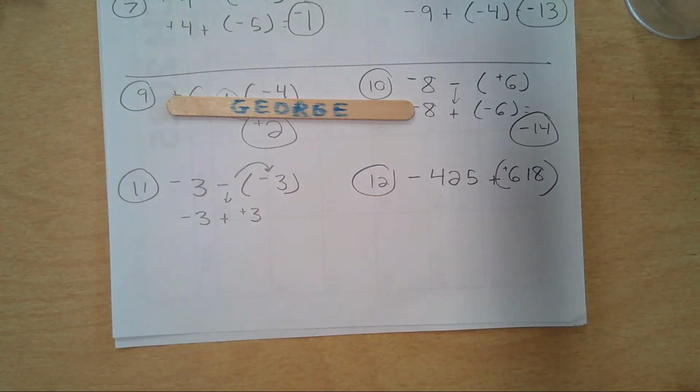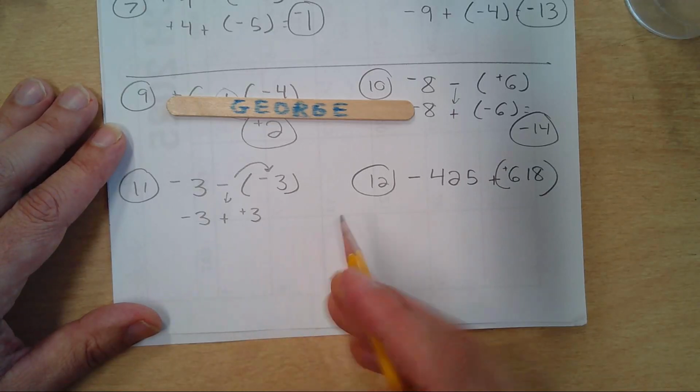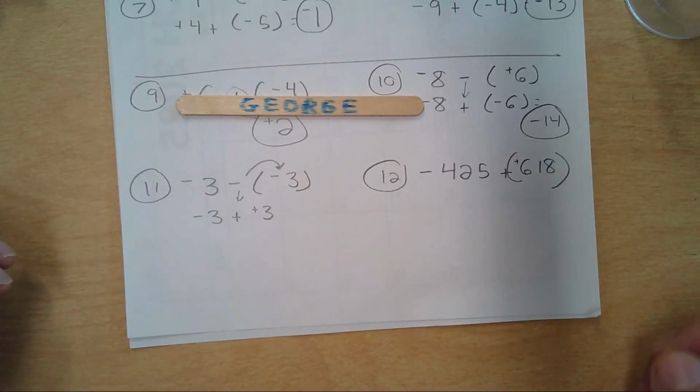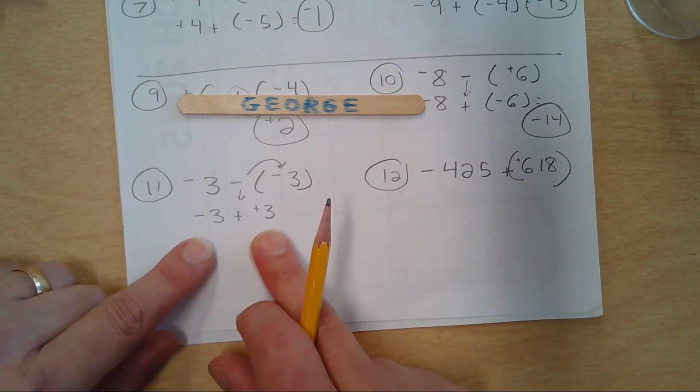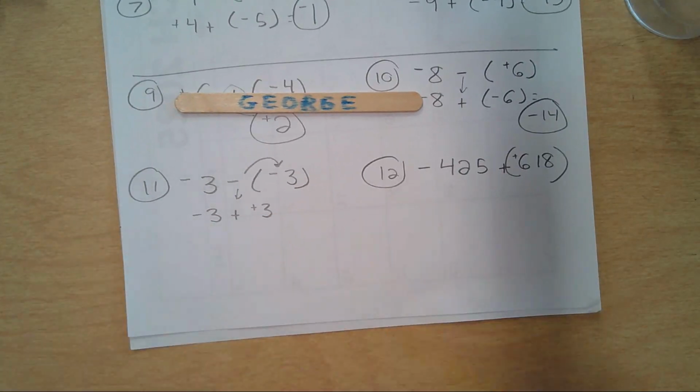Negative 3 minus positive 3. So negative 3 plus positive 3 is what's going on here. Now what do I do? Now that equals 0. How do you know? Because 3 minus 3 equals 0. Right, the signs are different. One's positive, one's negative. When the signs are different, there's no greater value or lesser value in play here.